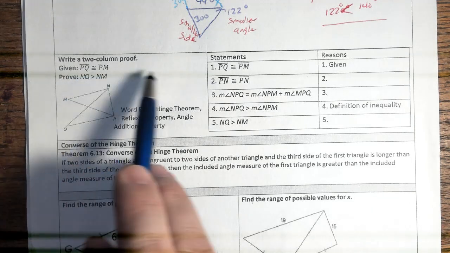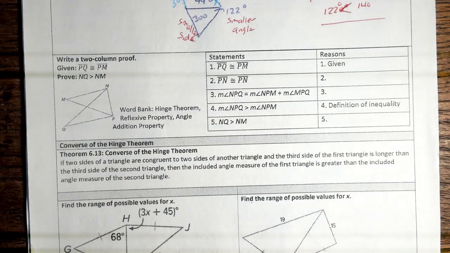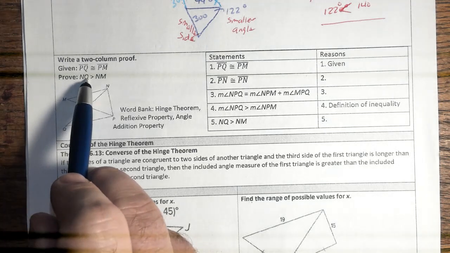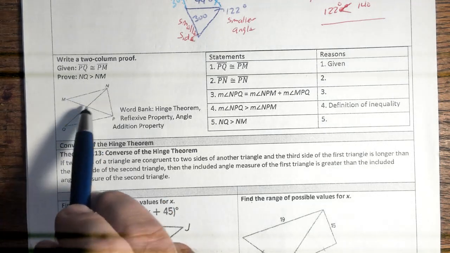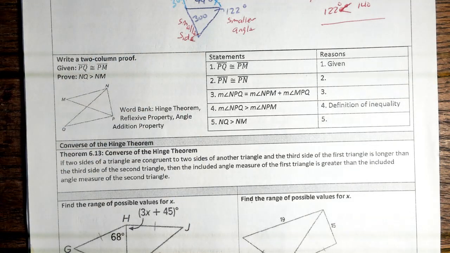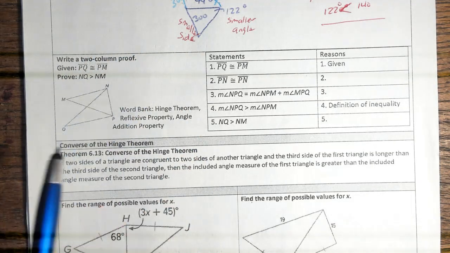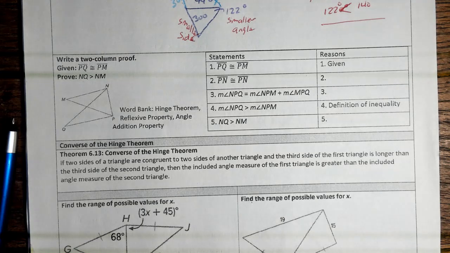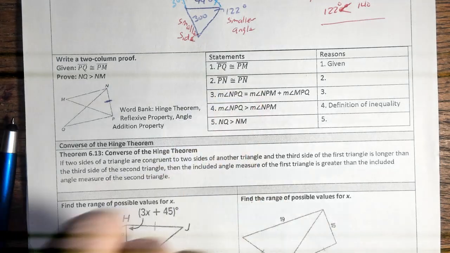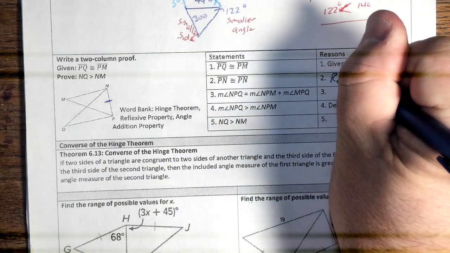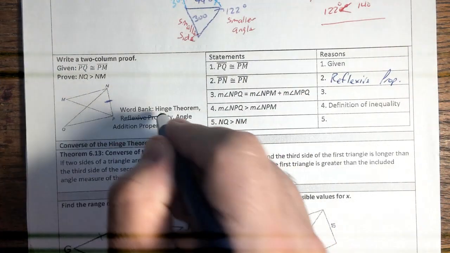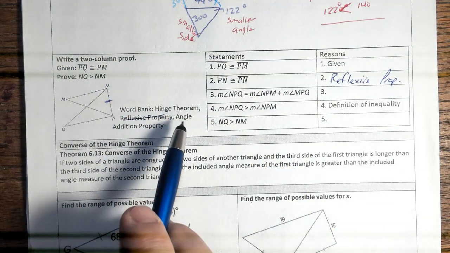We're given that PQ is congruent to PM. That's the first statement and the first reason. Number 2, PN is congruent to PN. Now we're trying to prove NQ is greater than NM. So we're looking at these angles. It's going to be the same situation as something like this up here. So PN and PN, well, that's the same line. So it's going to be here, and we're talking about PN and PN, the same line, and that's reflexive. Right there.